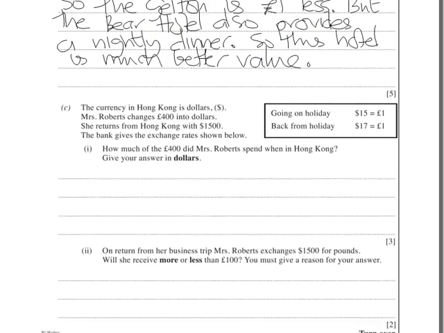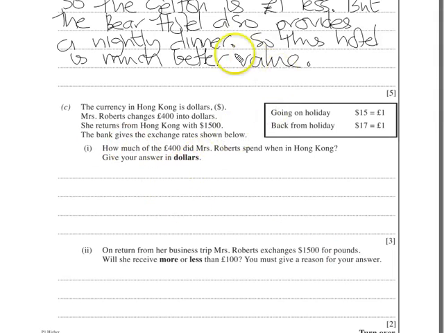I would read it again if I was doing it in a test to make sure I hadn't made silly little mistakes in terms of how I was explaining it to the reader. Okay, let's go on to part C now. The currency in Hong Kong is dollars. Mrs. Roberts changes £400 into dollars, and this presumably is the exchange rates here. She returns from Hong Kong with $1,500. The bank gives the exchange rate shown below, which is over here, I presume, as we said. How much of the £400 did Mrs. Roberts spend when in Hong Kong? Give your answer in dollars.